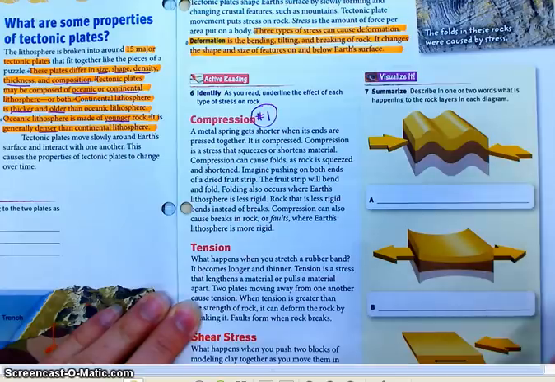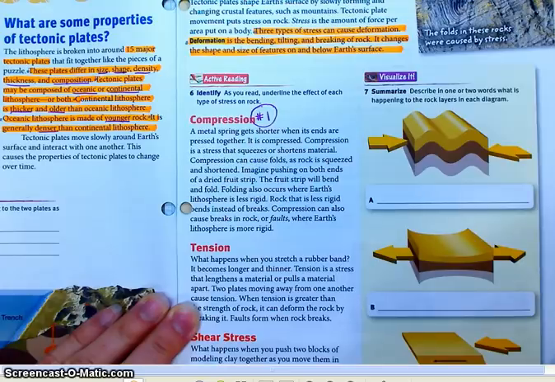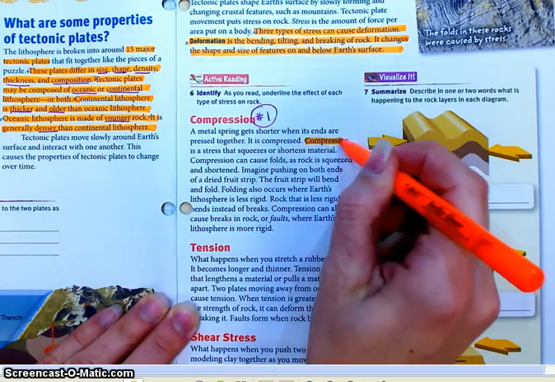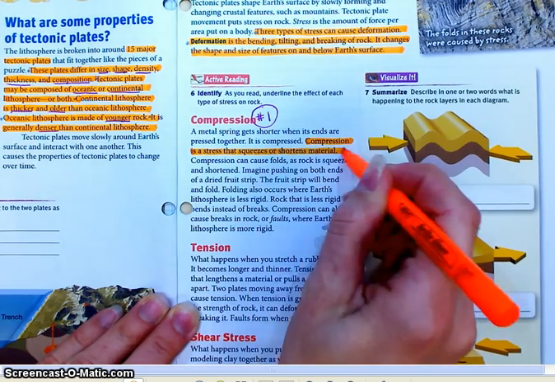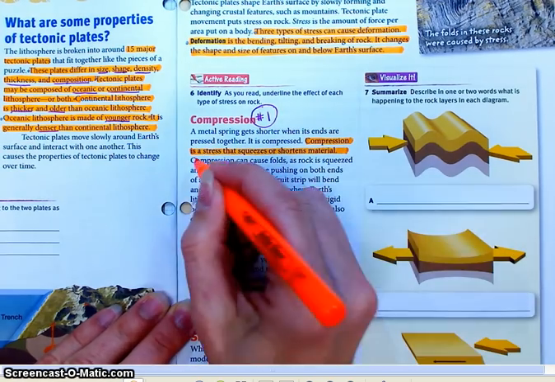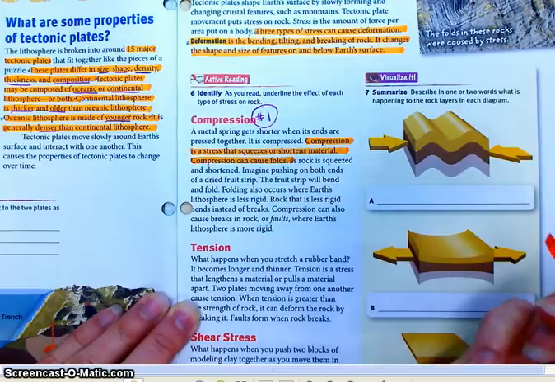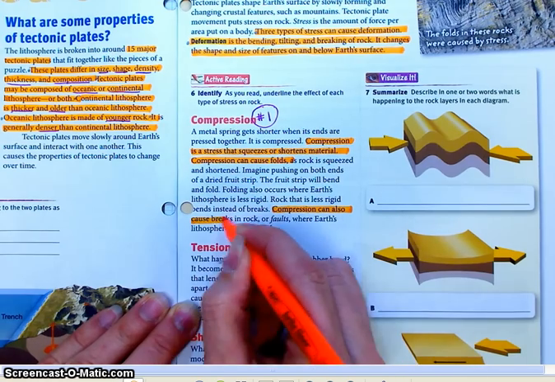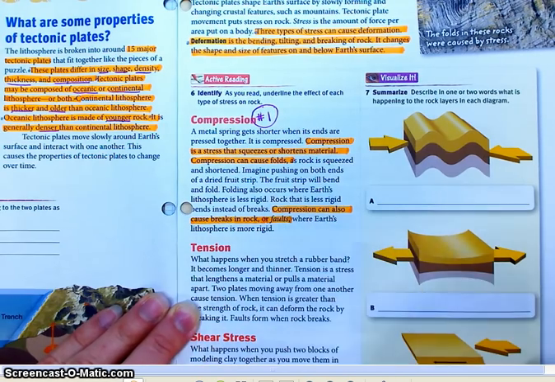Okay? Folding also occurs where Earth's lithosphere is less rigid. Rock that's less rigid bends instead of breaks. Compression can also cause breaks in rocks, which are called faults, where Earth's lithosphere is more rigid. Okay, so what is compression? Compression is a stress that squeezes or shortens a material. Compression can cause folds. Okay, compression can also cause breaks, known as faults.